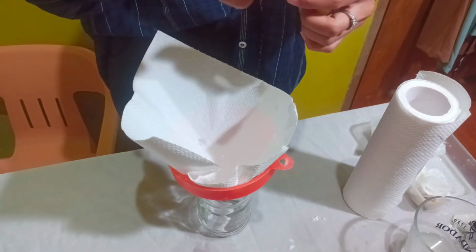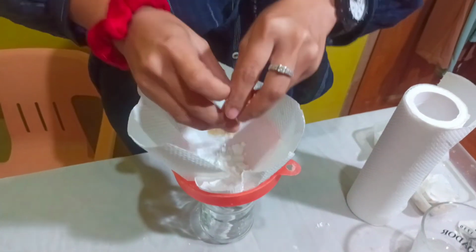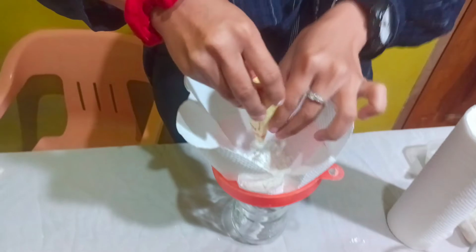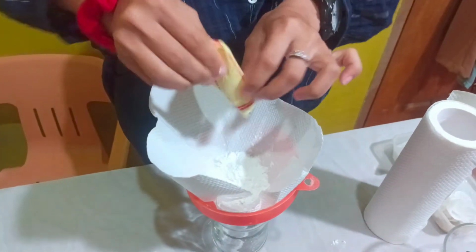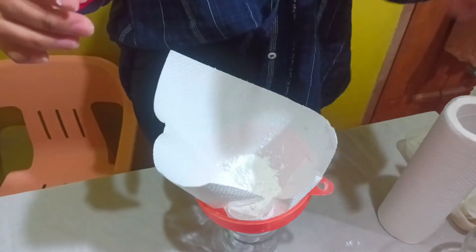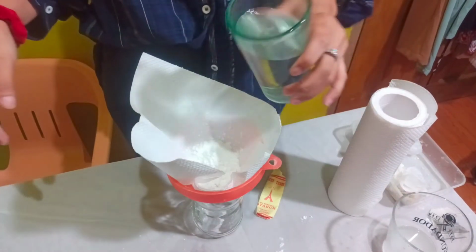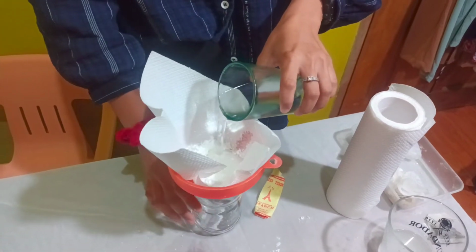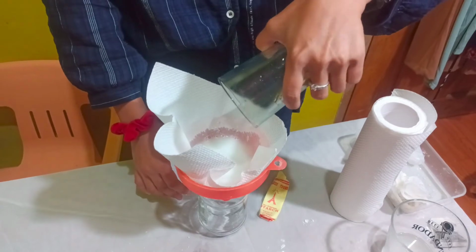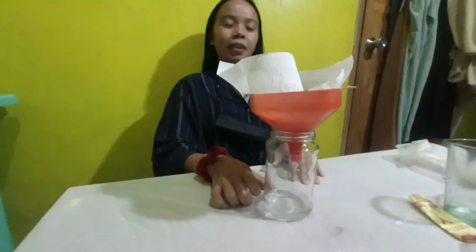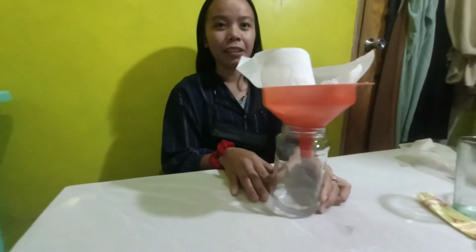Corn starch is poured in the paper towel. The procedure is to pour enough water. And now, we are going to observe what will happen.